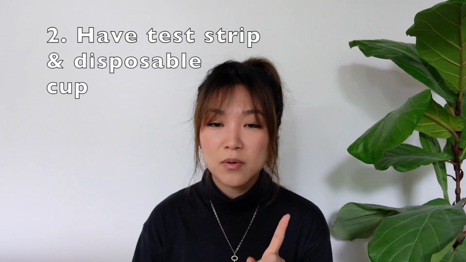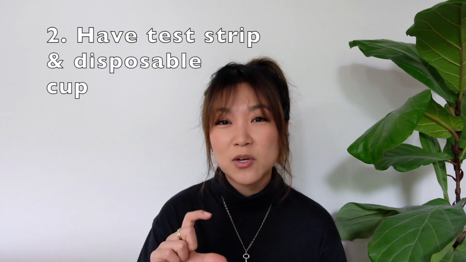So quick tutorial on how to use it would be, number one, download the Premom app if you're using the Easy Home test kit that I'm using, because I found it really, really helpful. And then number two, obviously have the strip and then have one of those plastic Dixie cup shot glasses, because you need something to pee in because you've got to dip the strip into something.